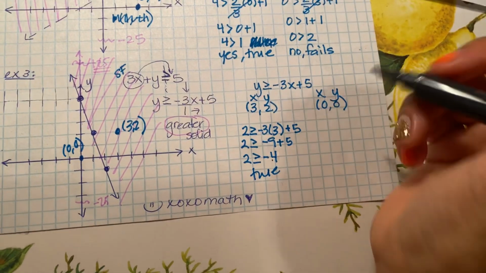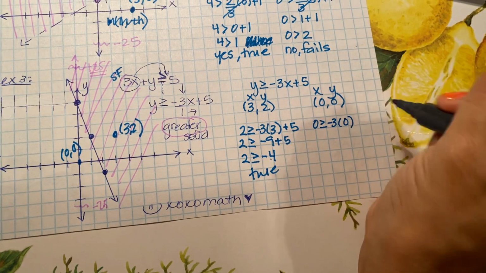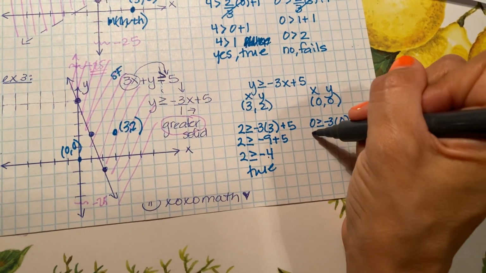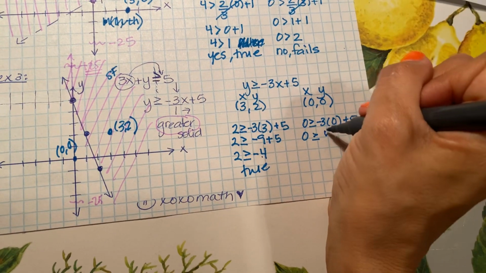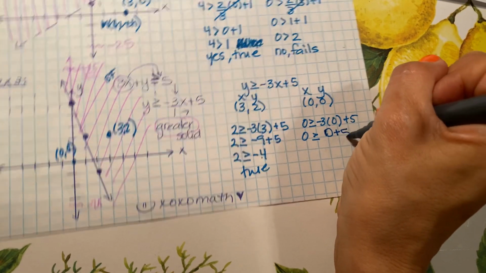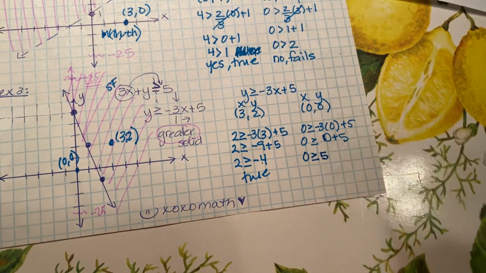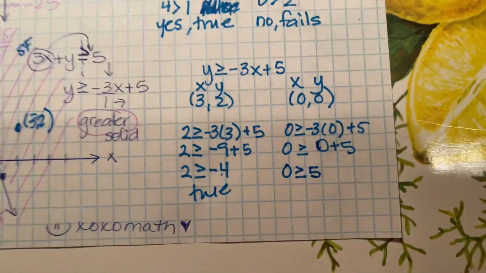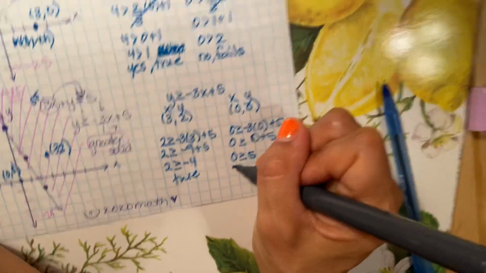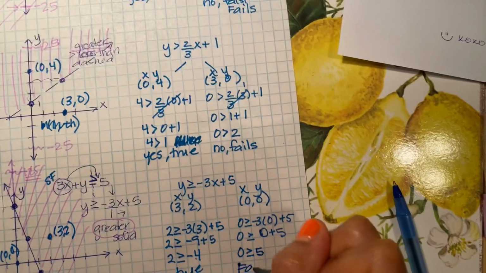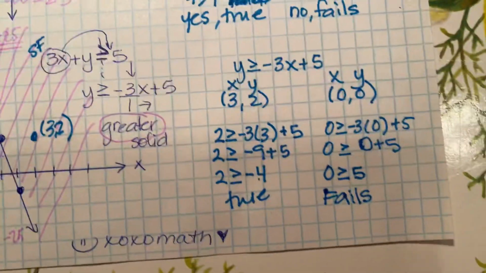Okay, this one should be a fail, so let's substitute. 0, negative 3 times 0 plus 5. I'm running out of paper to hold. Anything times 0 is 0. I need a second hand. 0 is greater than or equal to 5. Is 0 greater than 5? No. So this, hold on, let me write fails. I can't. Okay, whoops. So this fails.